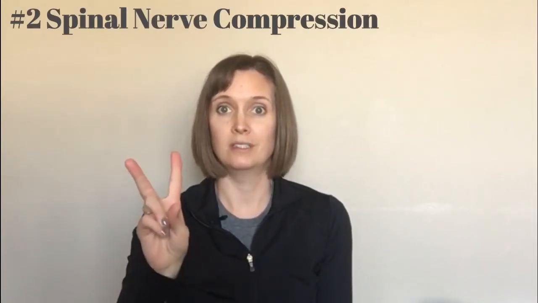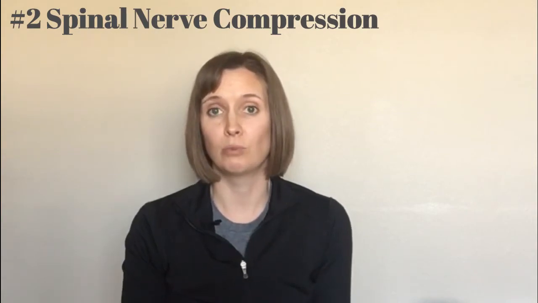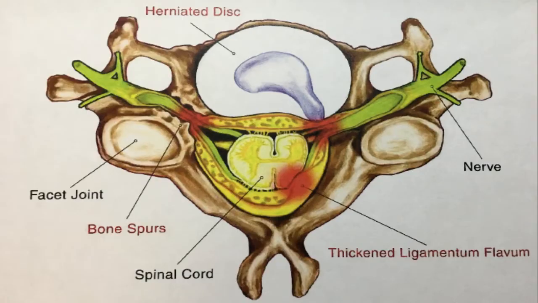Second most common cause of back pain is spinal nerve compression. Now, this can come from many different areas, and basically what happens is the spinal nerve root that's coming out of your vertebrae, coming out of your spine, gets trapped or pinched, and then it can become inflamed, which your brain perceives as pain, and so it's very painful. Again, there's many different things that can cause nerve impingement. Some common ones, which you can see in the picture here.